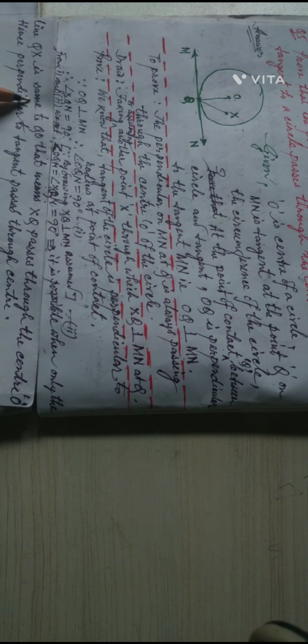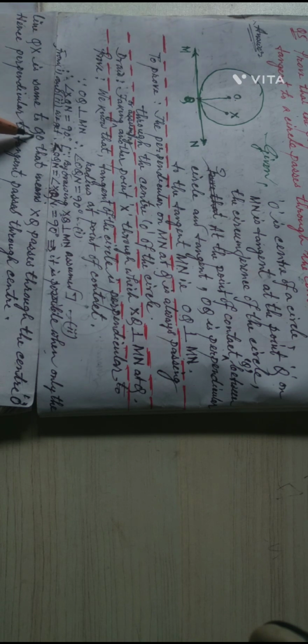It must be, this has to happen. On QN both are on the same line, and both angles are 90 degrees, that's why OQN is 90, XQN is 90, and that's why we proved that O and X must lie on the same straight line, and that is possible only when the line QX is the same as QO.